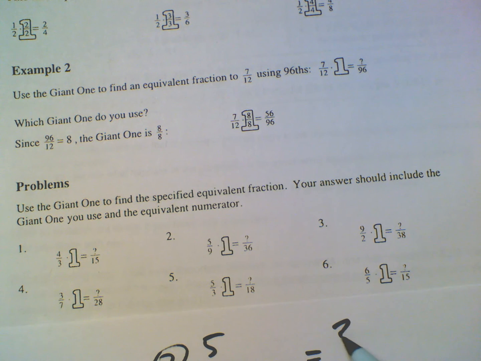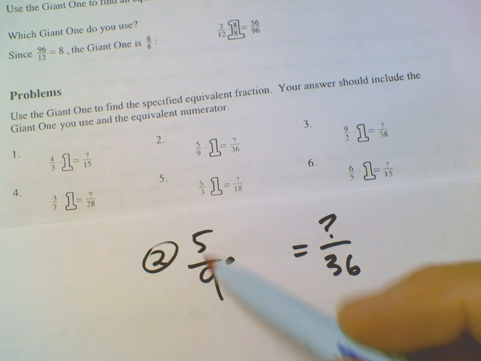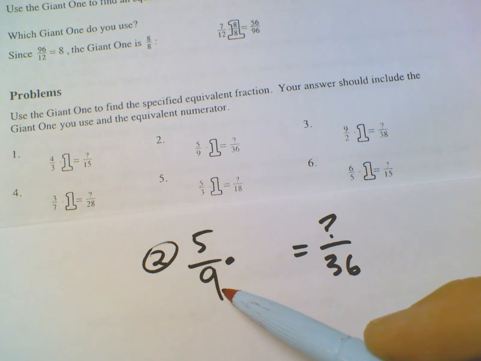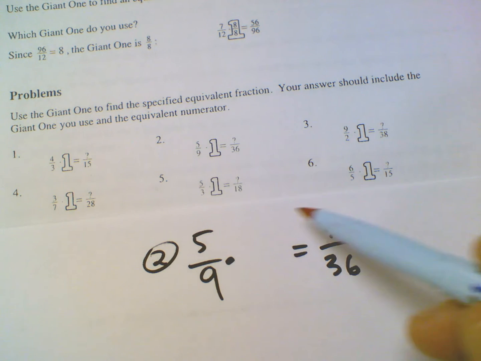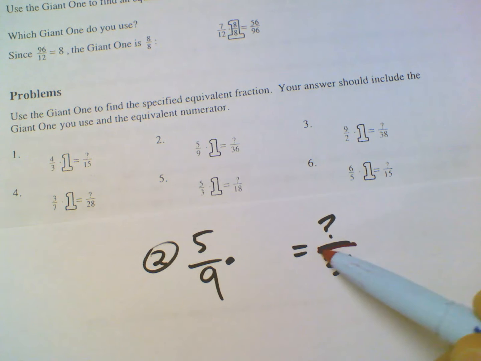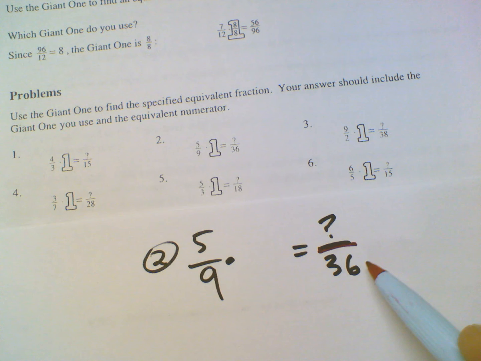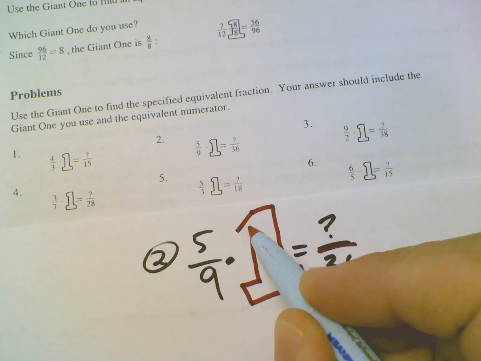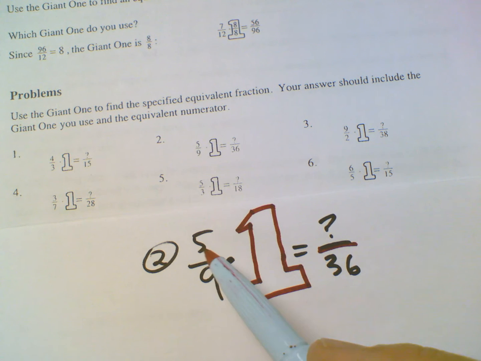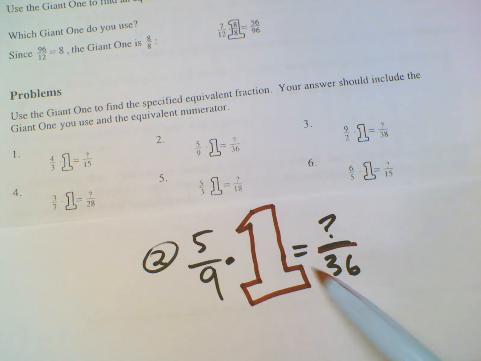What the giant one is basically having us do is really just looking at, okay, if I want to take this fraction here, oops, move that, there we go. If I want to take 5/9 and I want to write an equivalent fraction to 5/9, what the equivalent fraction I want, though, specifically has a denominator of 36. So the giant one is just saying what fraction could you multiply 5/9 by to get an equivalent fraction that has a denominator of 36, right?